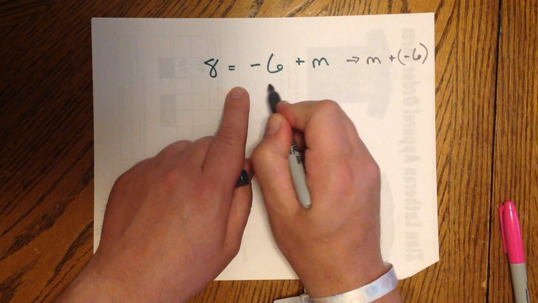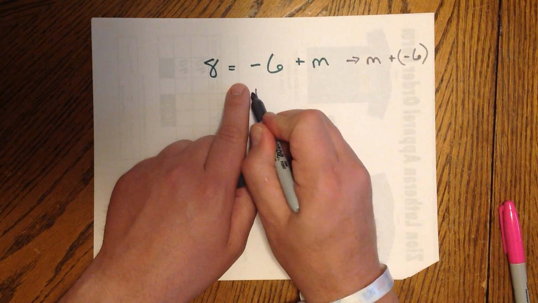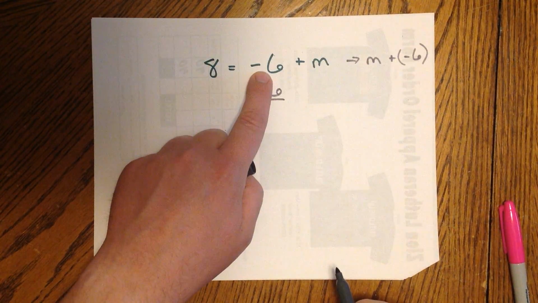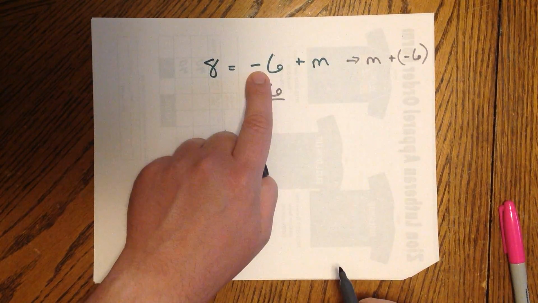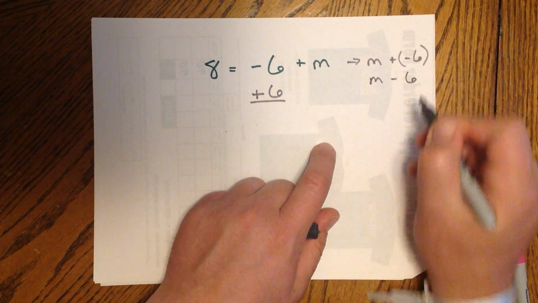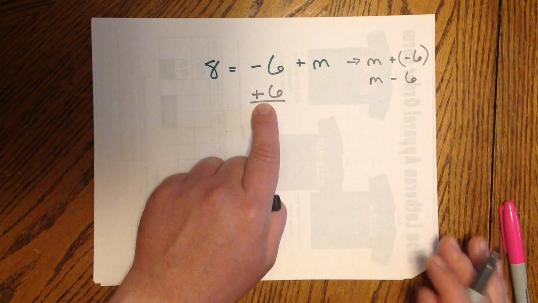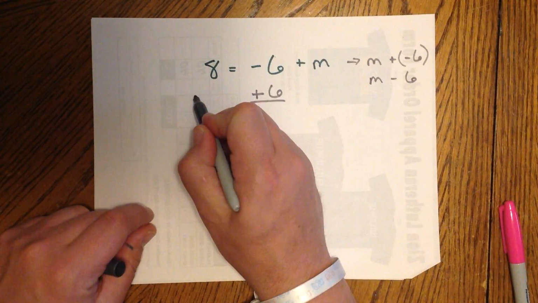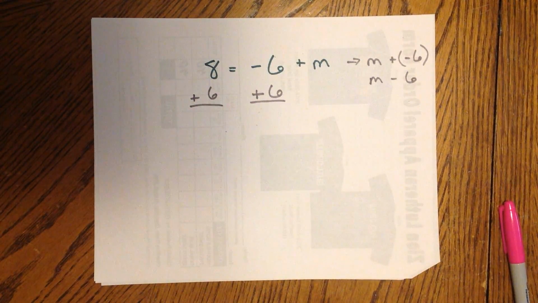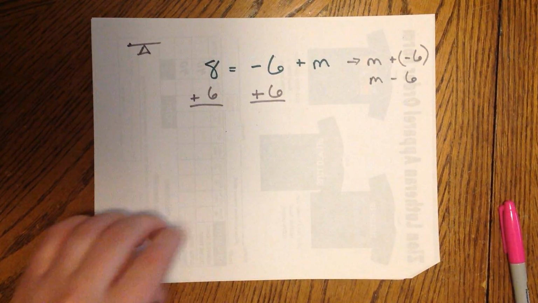Therefore, what I'm going to do for my inverse operation is, even though this is addition, I'm going to add 6, because that's going to get rid of adding a negative 6. Adding a negative 6 is very much the same as subtracting a positive 6. Therefore, the inverse of adding a negative 6 is adding a positive 6. If I add a positive 6 over there, I'm going to add a positive 6 on the left side just to keep my teeter-totter balanced. Again, always kind of visualize that teeter-totter.